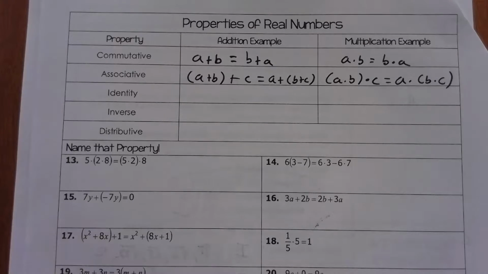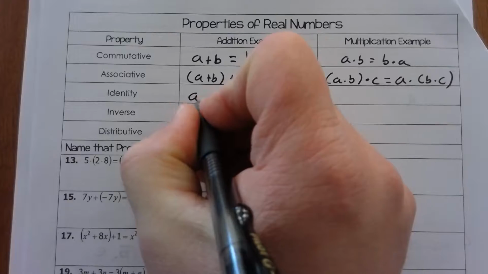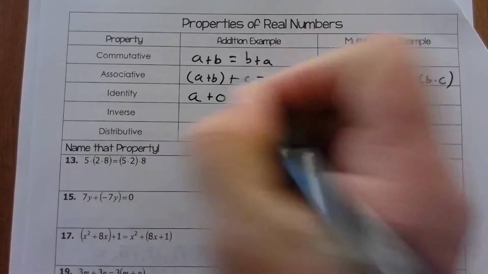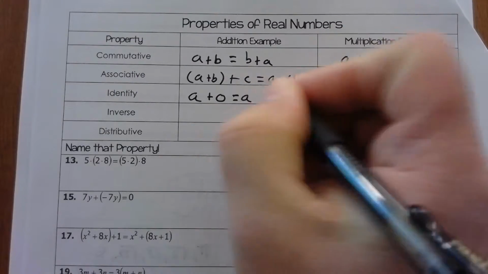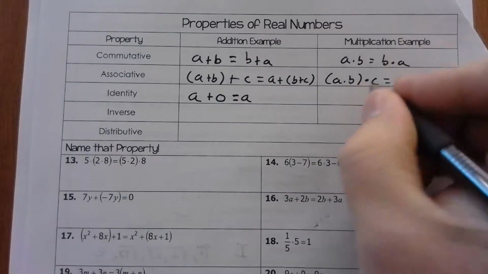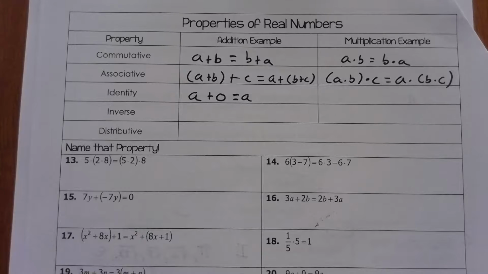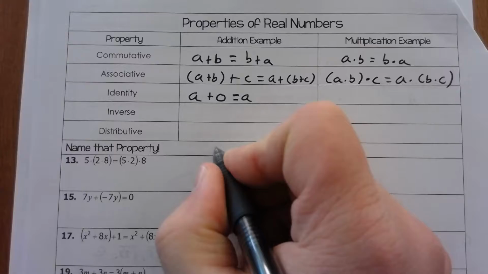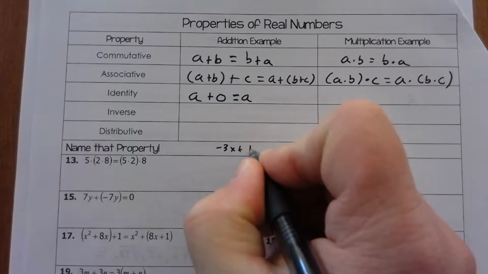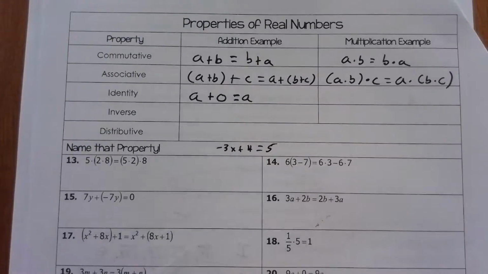So the identity property, this is pretty important. You all use this a lot, and it looks different whenever you use it, so it's kind of like, what's the point? The identity property for addition is that I can add 0 to anything, and I can get the same thing back. And you don't have to write this particular part down, this is whenever we've got negative 3x plus 4 equals 5.